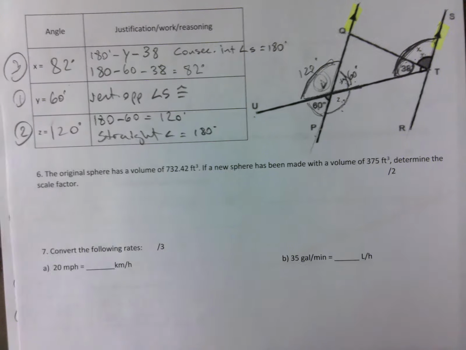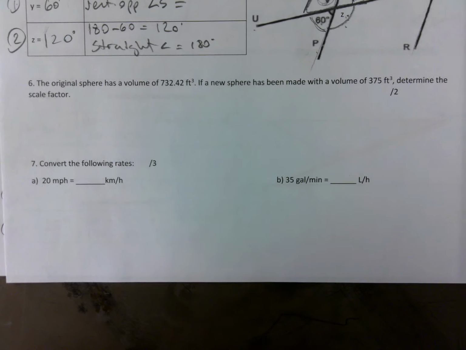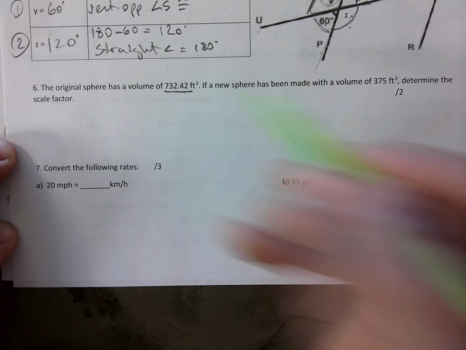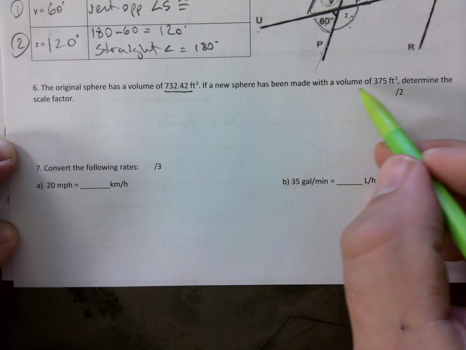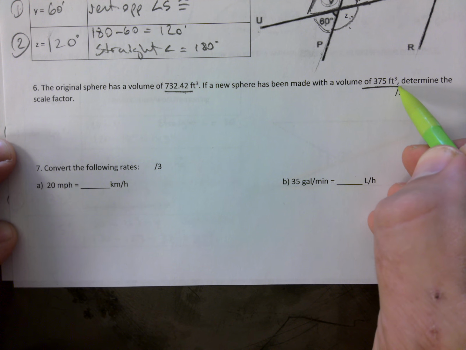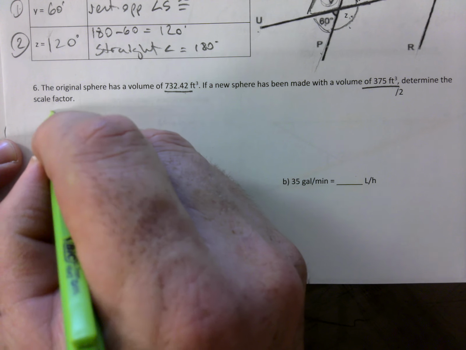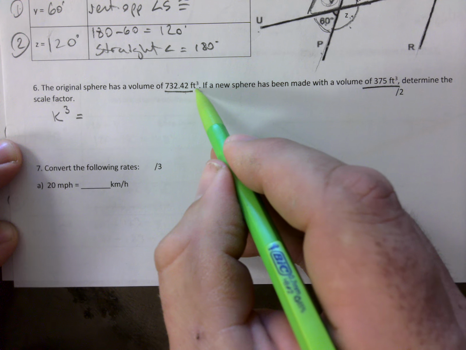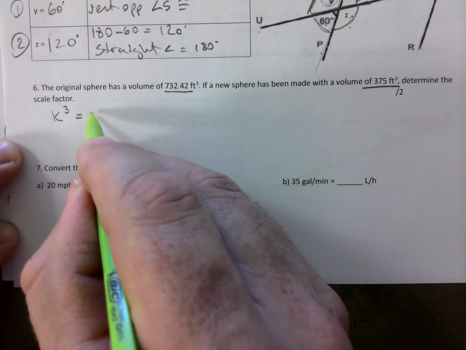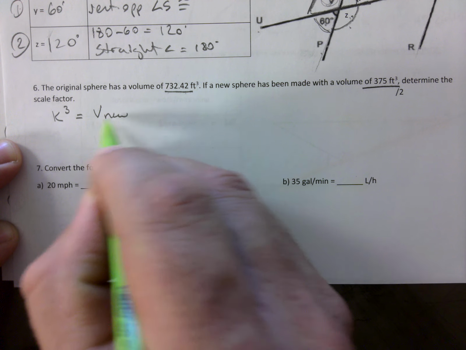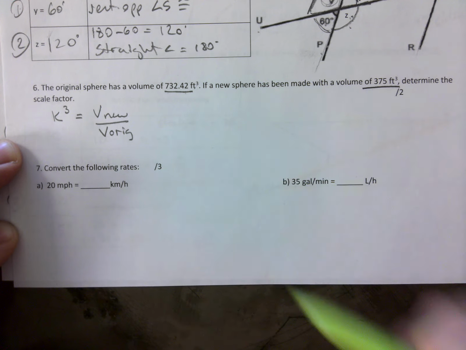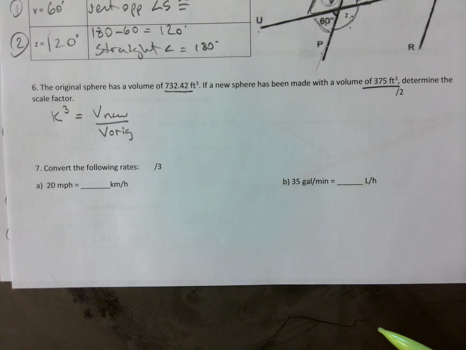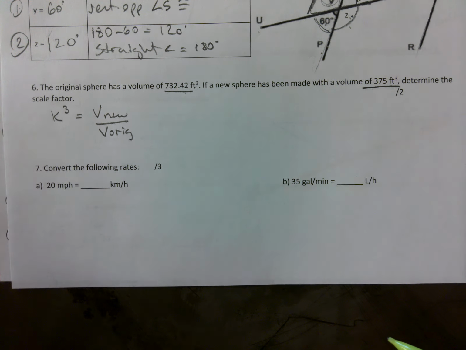All right, some chapter 8 stuff, blast from the past here. The original sphere has a volume of this. A new sphere has been made with this volume. Determine the scale factor. Okay, so you need to use this one. K cubed, because we're dealing with cube units. So remember, it's volume of new over volume of original. Make sure you have this on your study sheet. That's the one you want to be using here. Not k squared, not k, k cubed.